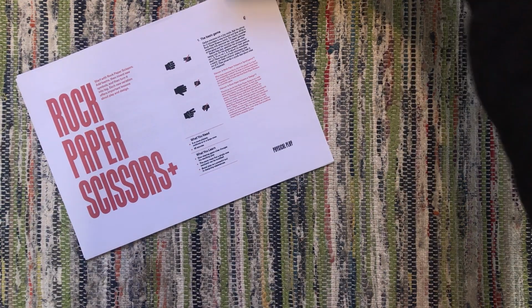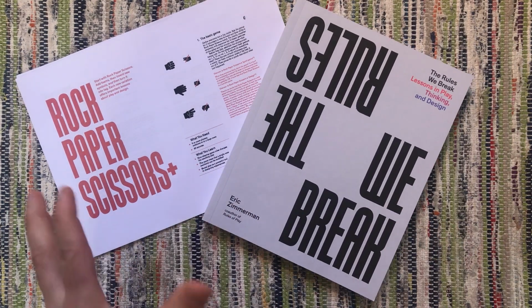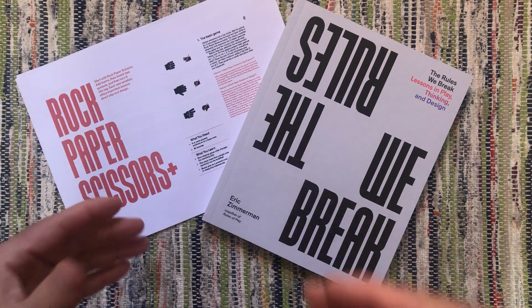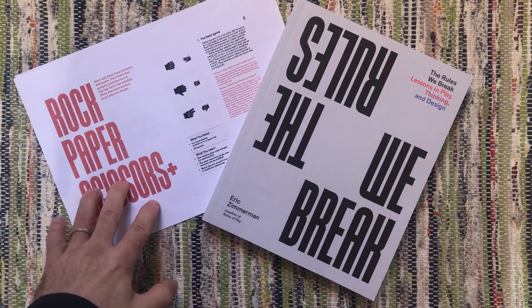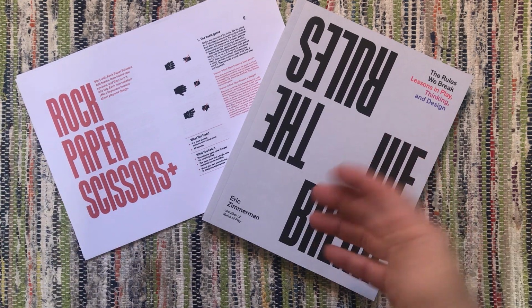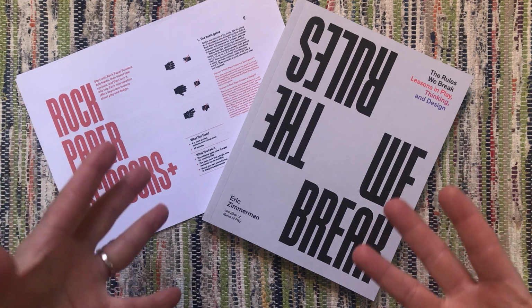This is an exercise that comes from The Rules We Break. This exercise is all about physical and social play. We're going to go through several mods of the classic game rock, paper, scissors. I love using this exercise on the very first day of a class or a workshop. It gets everyone out of their seats and active.